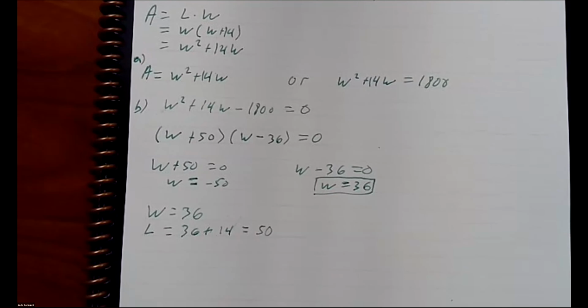So that'll be part B. Any questions on the setup here?